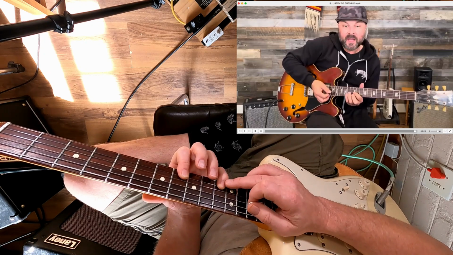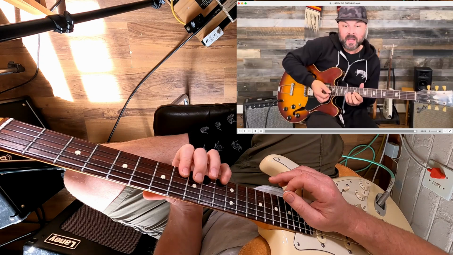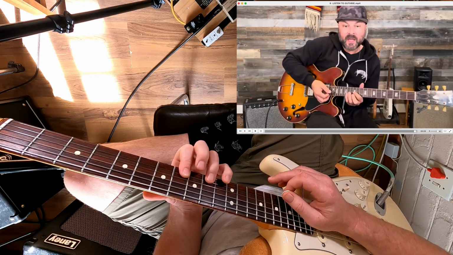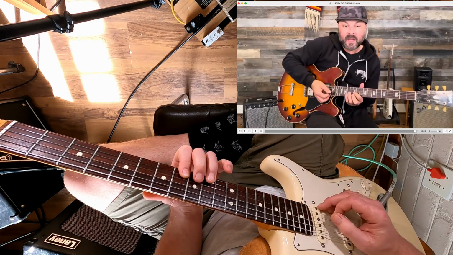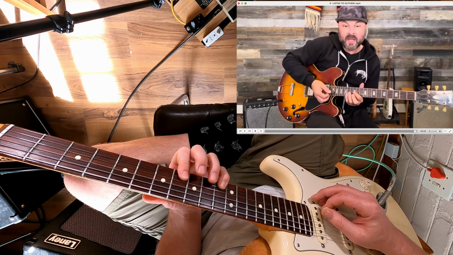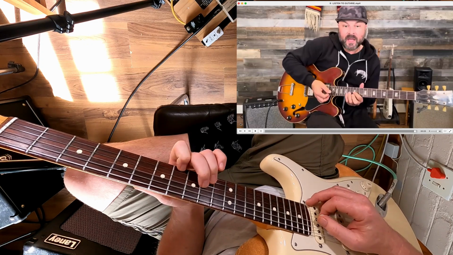And then behind the flat 7 of the C, of the 1 chord, if we go back 1 note, it takes you to the major 3rd of the 4 chord. So that takes you straight into this F shape.